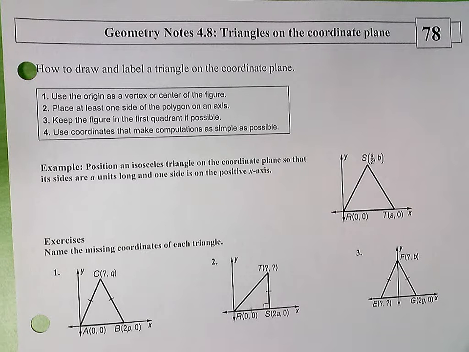Today we're going to go over the last section in chapter 4. We're looking at triangles on a coordinate plane and finding their vertices. We'll also be looking at some rectangles and stuff like that and finding their vertices as well.